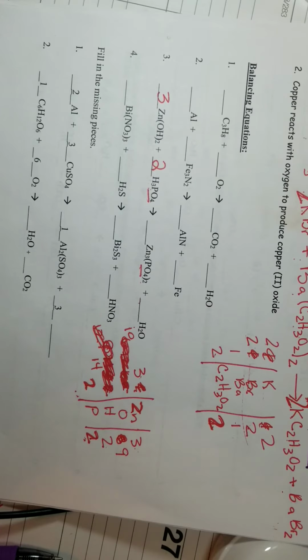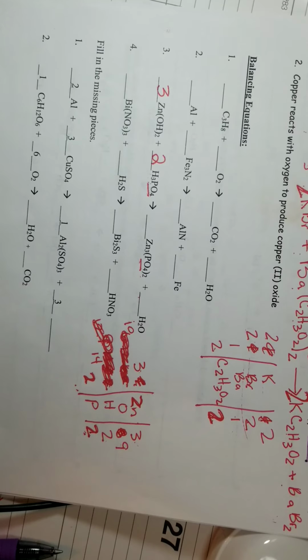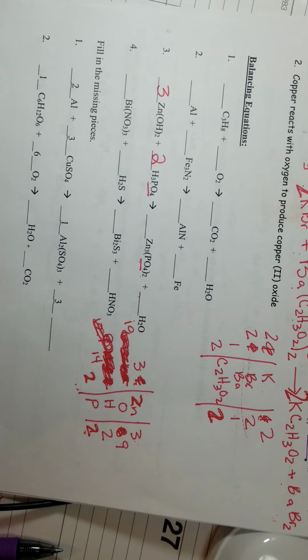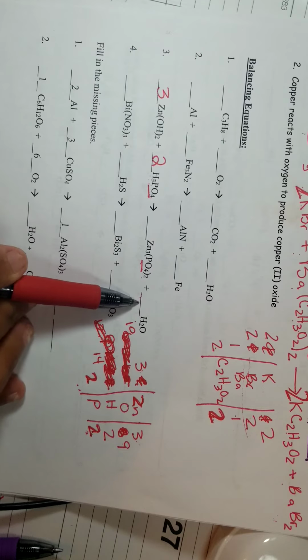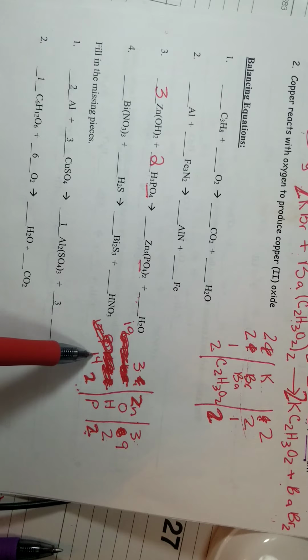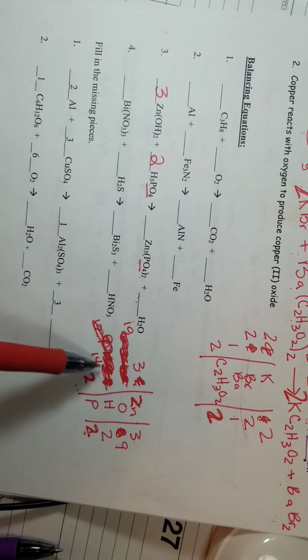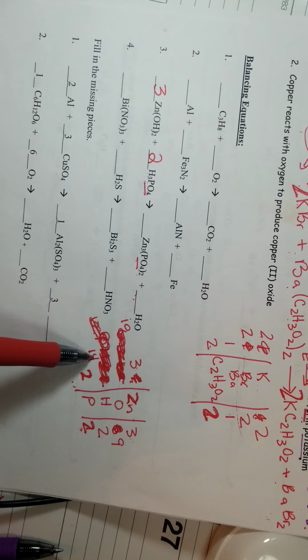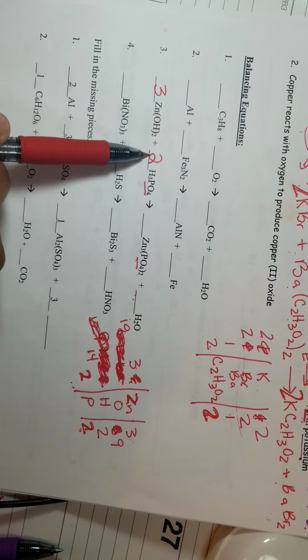I need some more H's on the product side. So 3, 2, H's over here. What if I come over here and put a... let me recount this because I think this is actually incorrect, right?